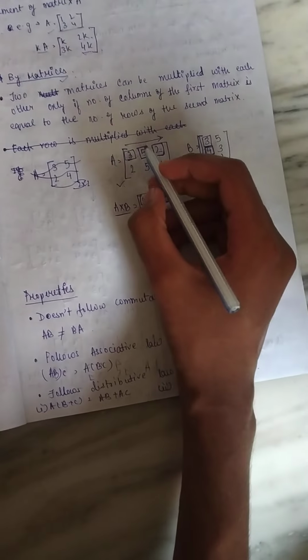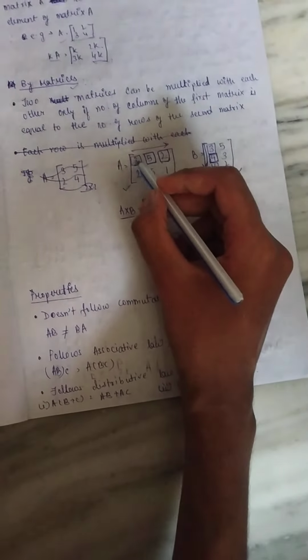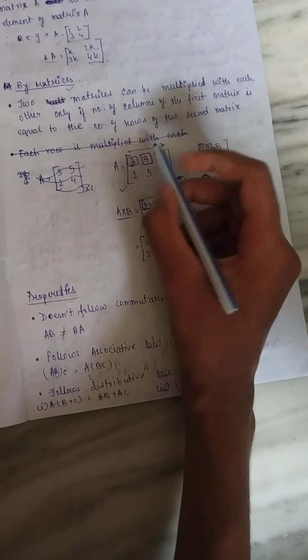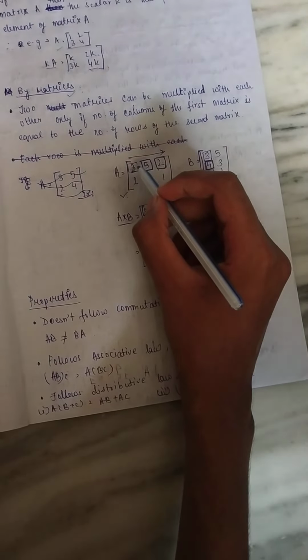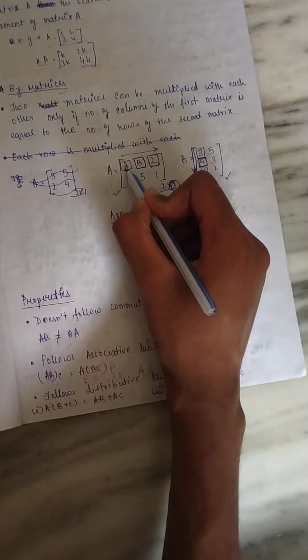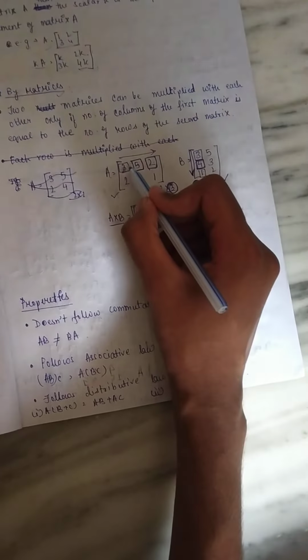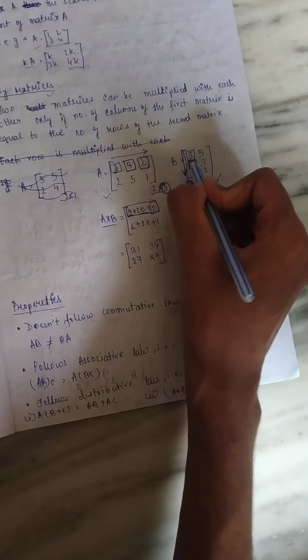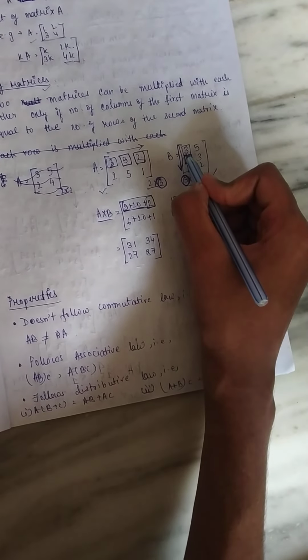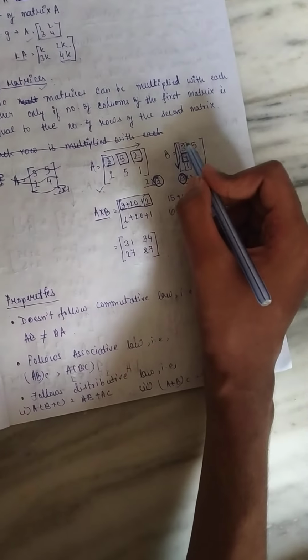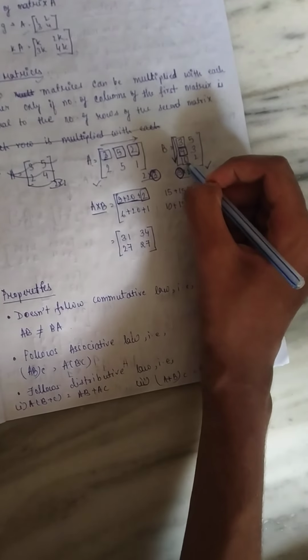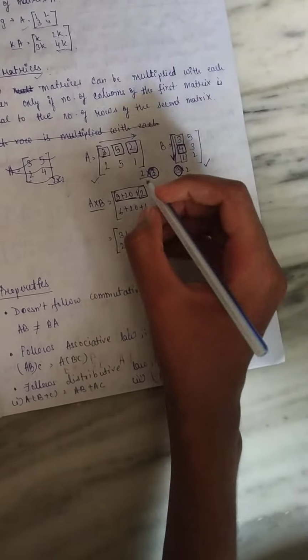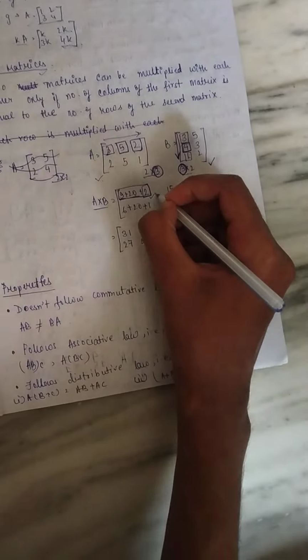What I meant to say is, we will multiply each element of the first row with each corresponding element of the first column to obtain the first element.